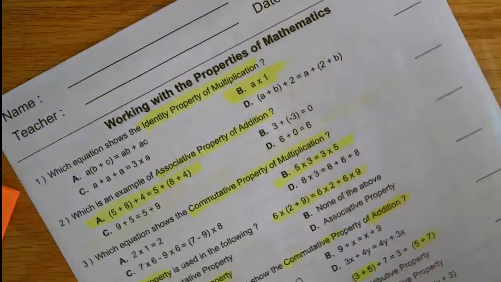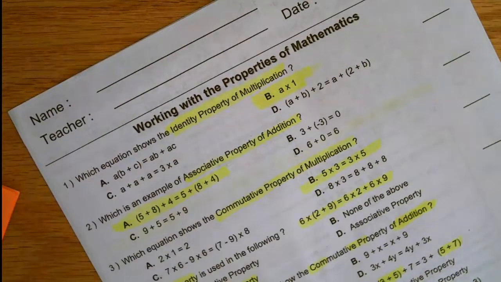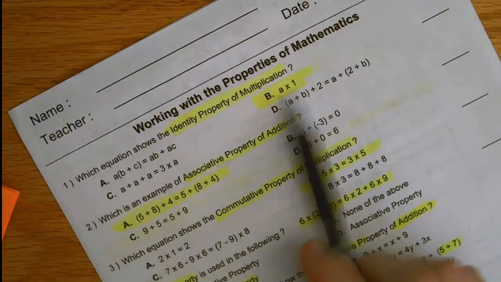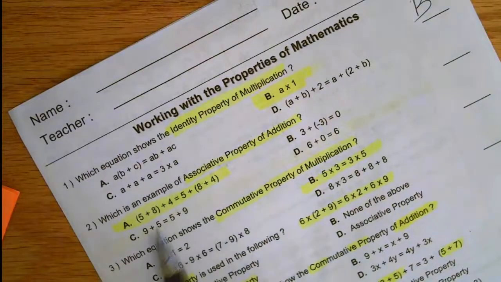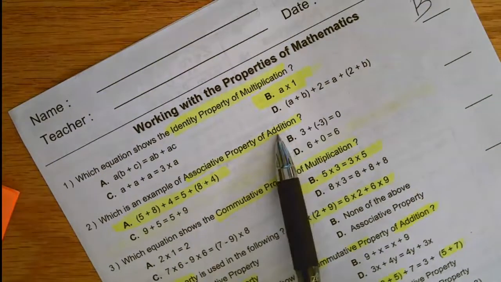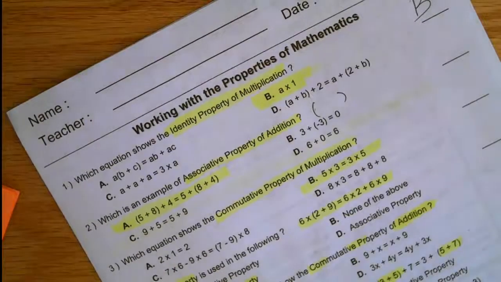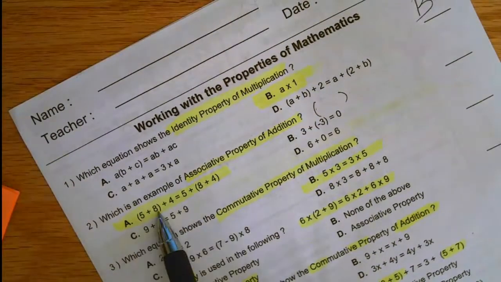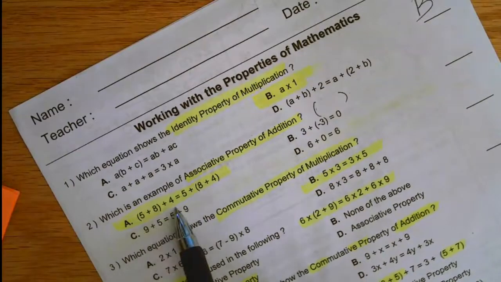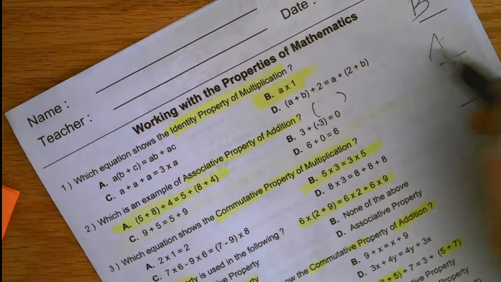On the back side of the sheet, you have more practice with the properties, and so I've highlighted what you need to key in on. The first one asks about the identity property of multiplication. The identity didn't change, so the only one that's multiplying by 1 is B. Number 2, it's asking for an example of the associative property of addition. I know associative property has to do with grouping, and parentheses are grouping symbols, and this is the only one that uses the grouping symbols and doesn't change my digits or change the order of the numbers in the expression. So my answer is going to be A.